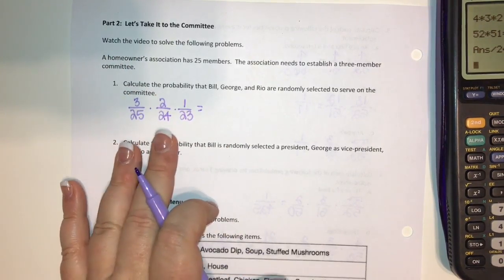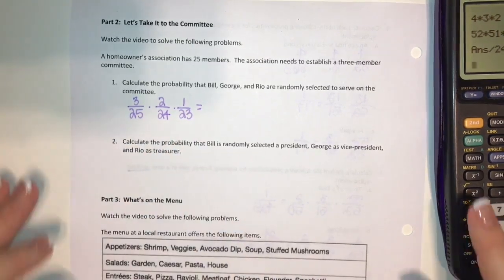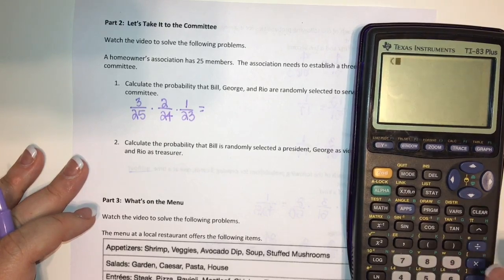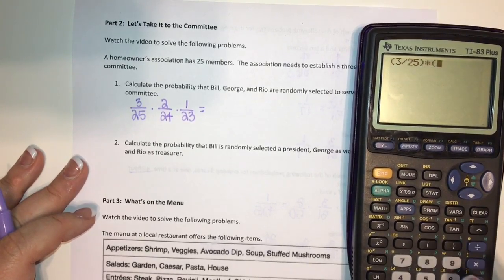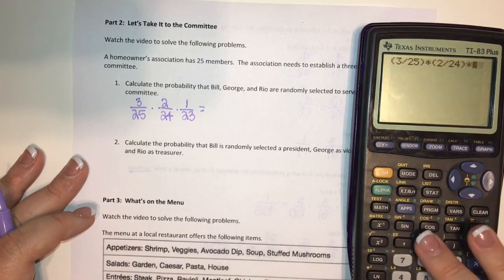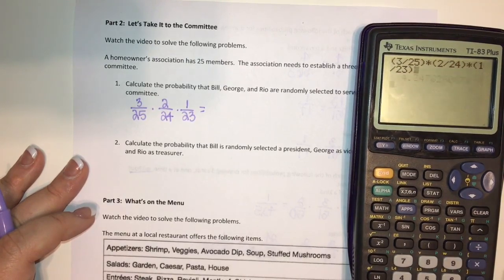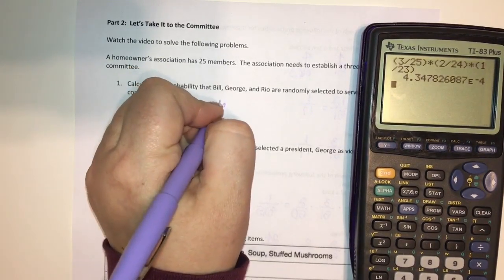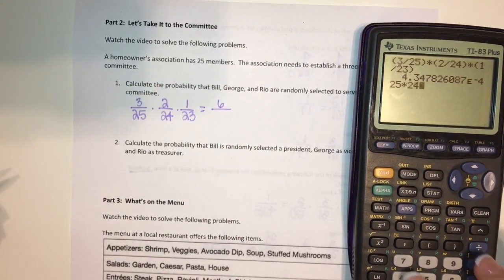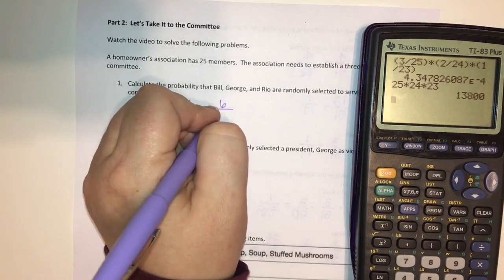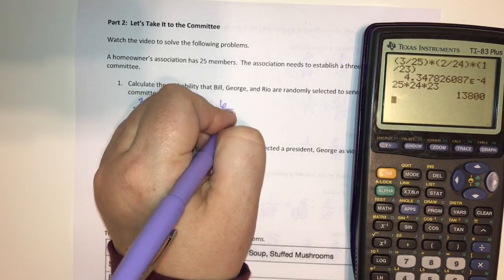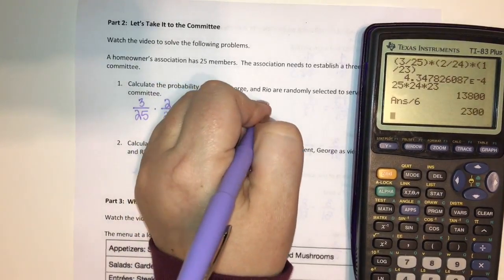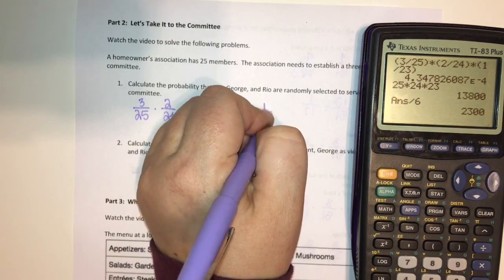So we have 3 out of 25 times 2 out of 24 times 1 out of 23. And we're going to get a big answer. So 3 times 2 is 6. 25 times 24 times 23 is 13,800. I don't believe that's divisible by 6. Oh, it is. So it's 1 out of 2,300.